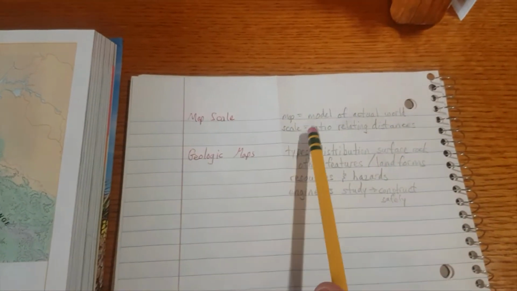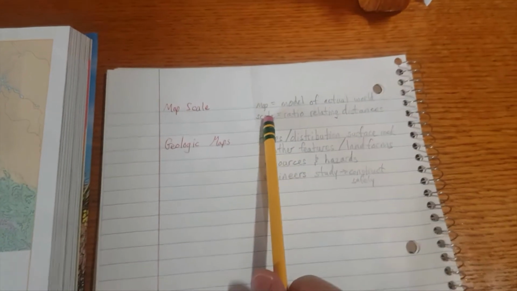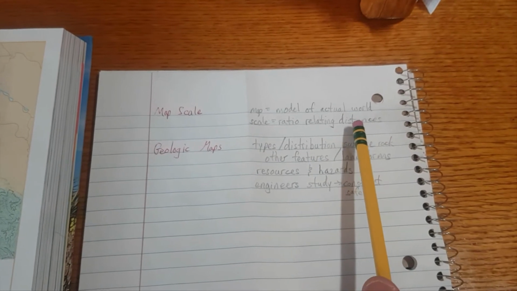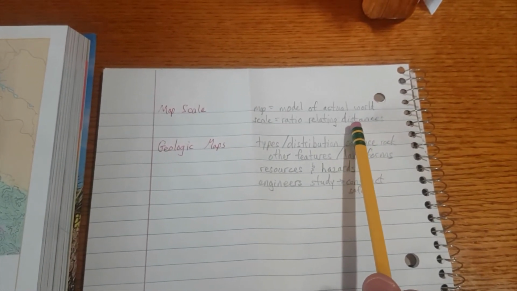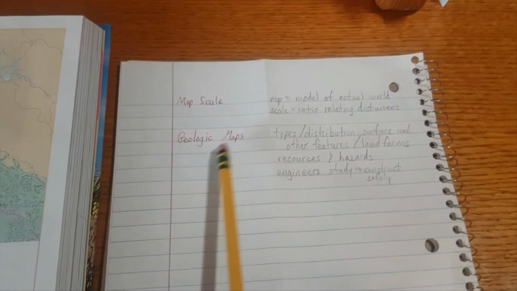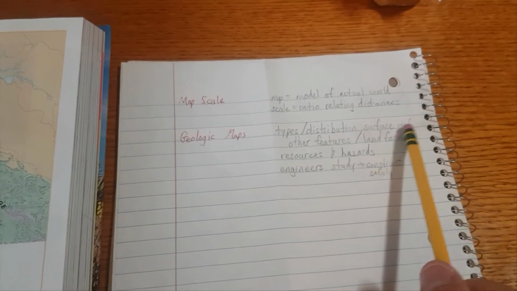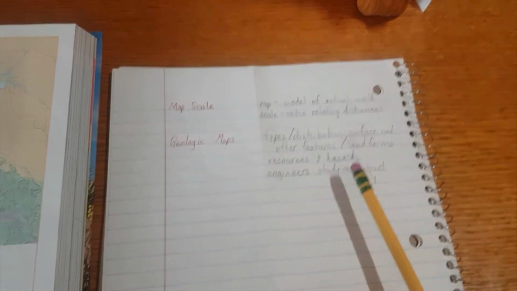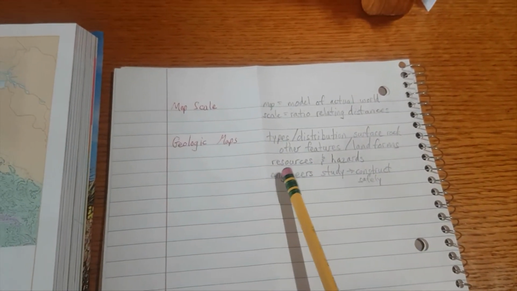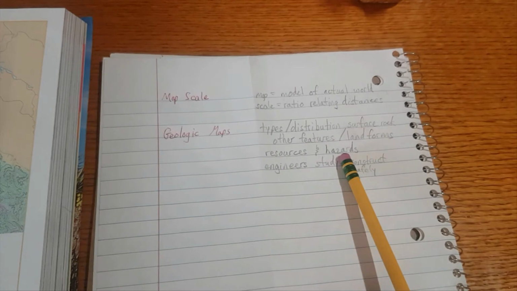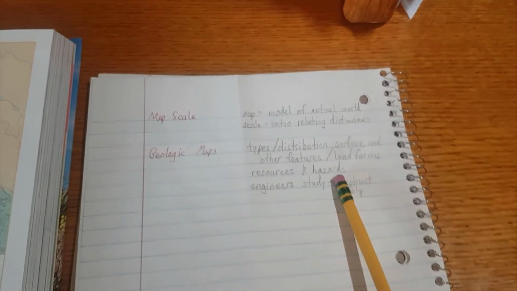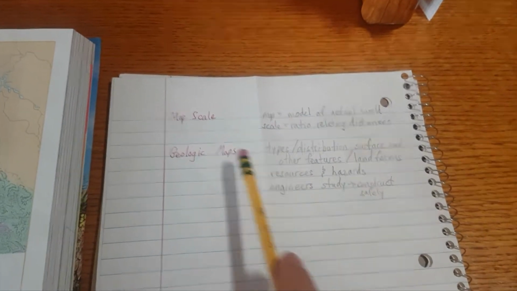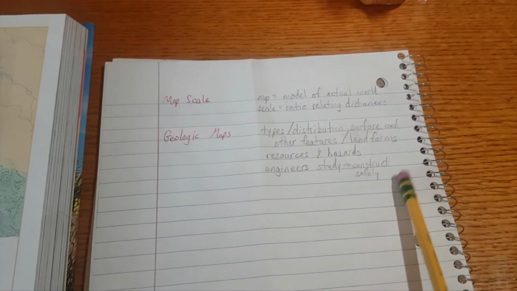Okay, so map scale. A map is a model of the actual world, and the scale is the ratio that relates distances. So we know that a small distance on the paper can be a large distance in real life. Geologic maps show the types and distribution of surface rocks. It also has other features and landforms like rivers or mountains. It shows resources that we can use, and it also shows hazards like ground conditions or volcanoes or things like that. The engineers can study a geologic map so that they construct things safely.